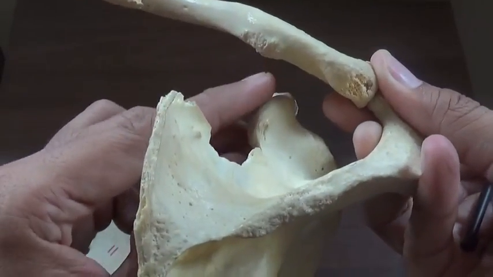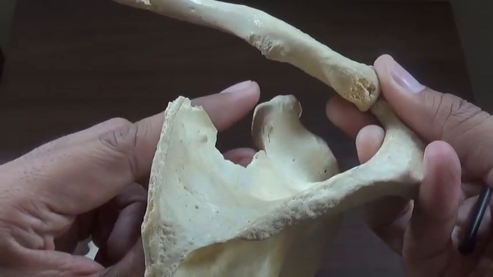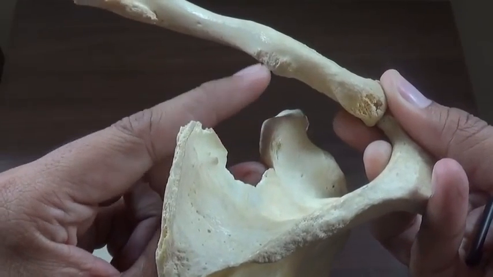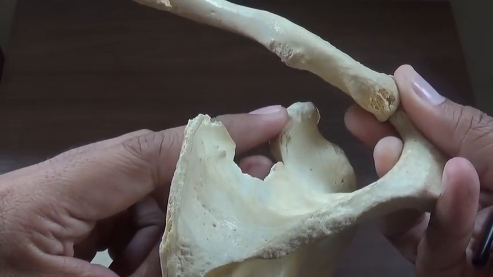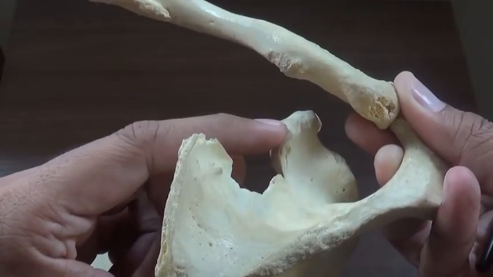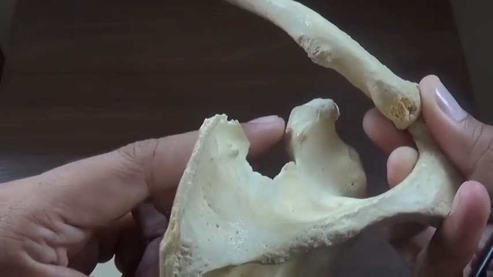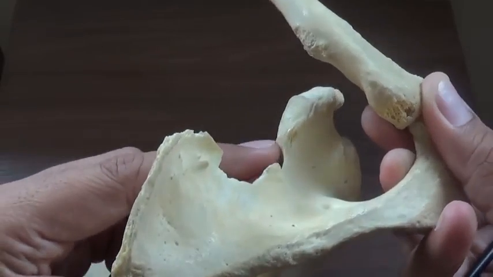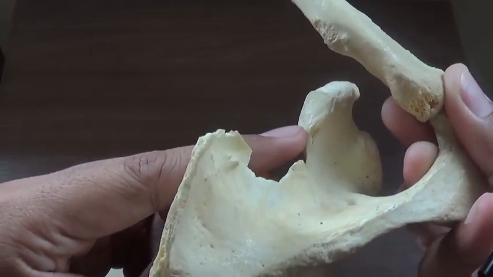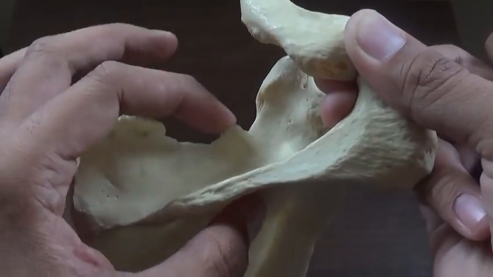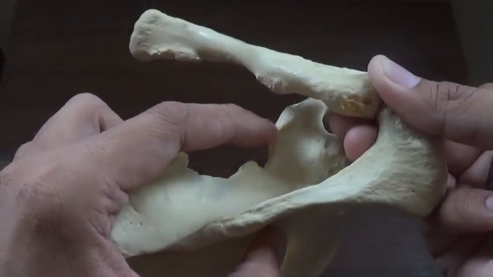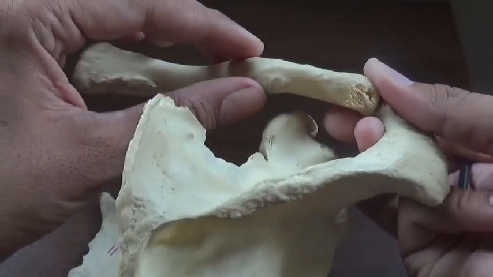Between these two there is a ligament termed the coracoclavicular ligament, right? Now this ligament has two parts, the conoid part and the trapezoid part. The conoid part is cone shaped, and the apex of the cone is attached to the root of the coracoid process near the suprascapular notch, and above to the conoid tubercle that we have discussed, right?